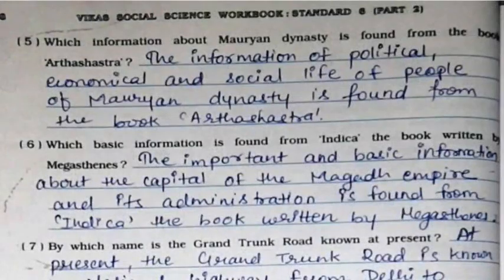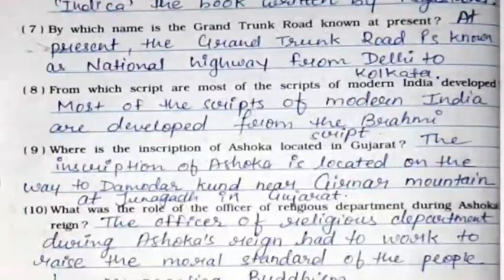Fifth question, which information about Mauryan dynasty is found from the book Arthashastra? The information of political, economical and social life of people of Mauryan dynasty is found from the book Arthashastra. Sixth one, which basic information is found from Indica, the book written by Megasthenes? The important and basic information about the capital of the Magad Empire and its administration is found from Indica, the book written by Megasthenes.